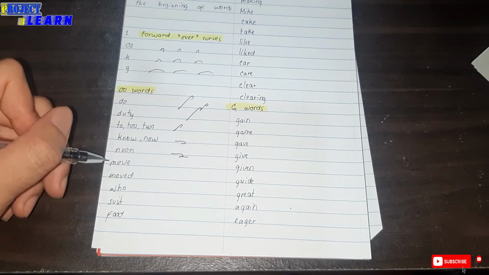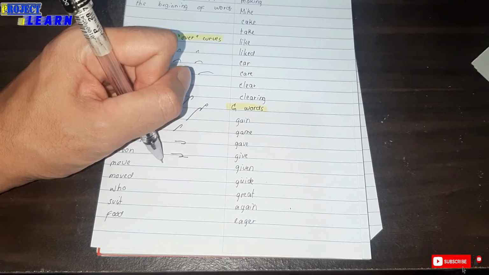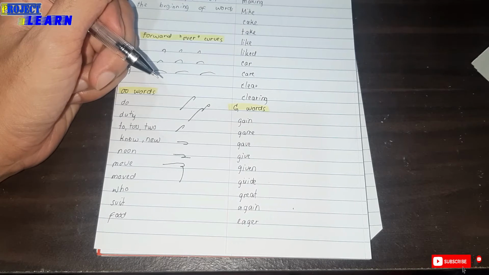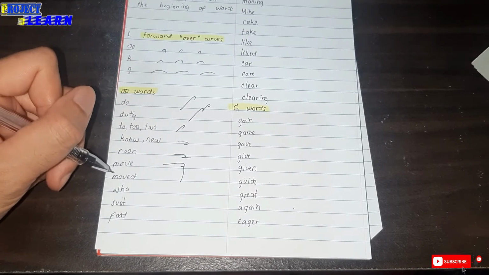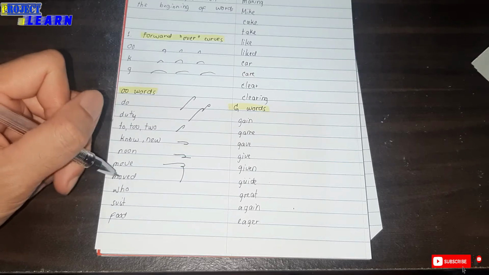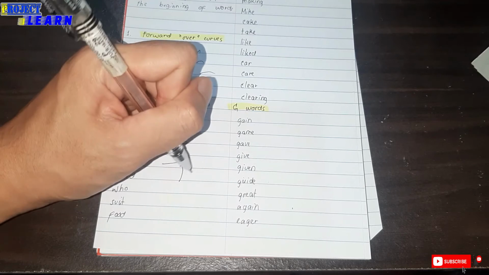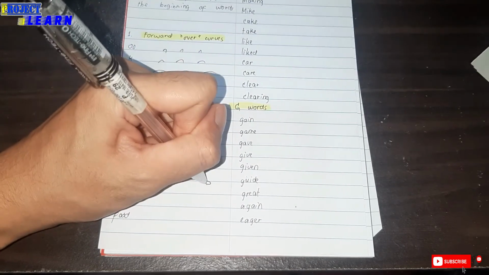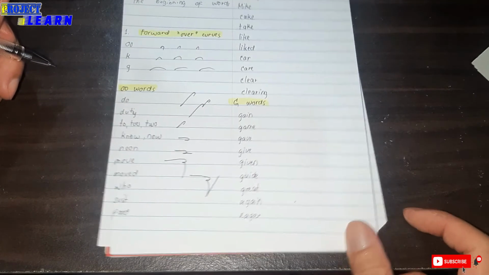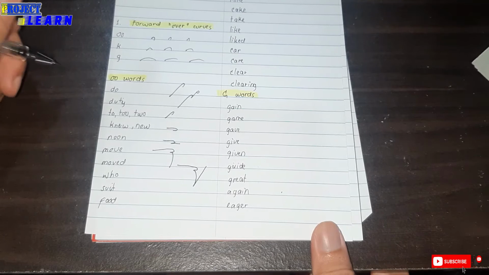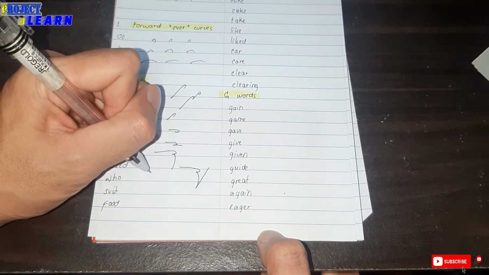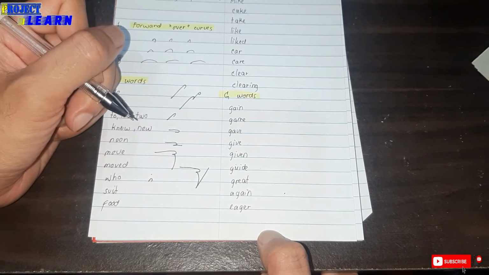Next, we have move. M-U-V. Move. So in shorthand, M-U-V. Next, we have moved. M-U-V-D. Moved. So how do we write them? M-U-V-D. Next, we have who. H-U, who. So in shorthand, we have H-U, who.